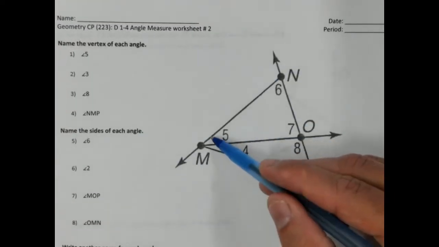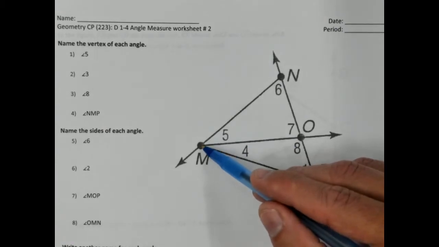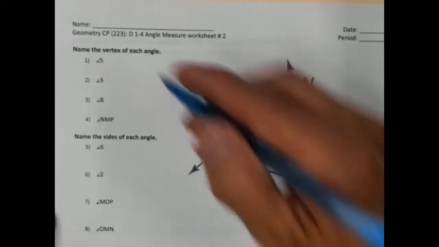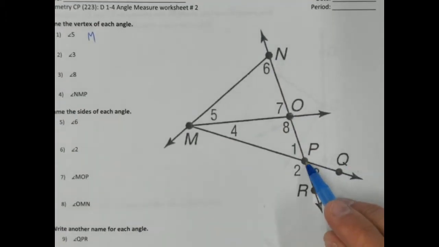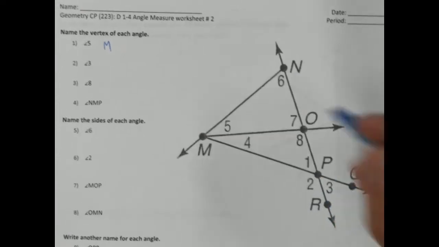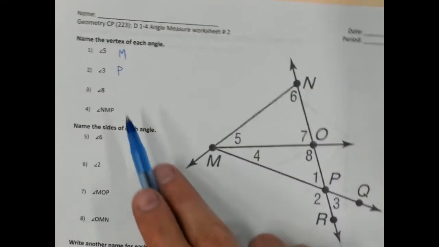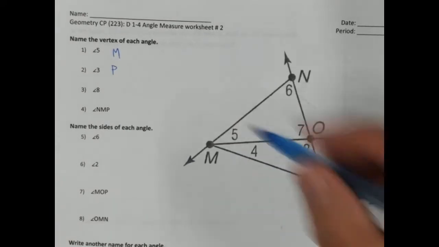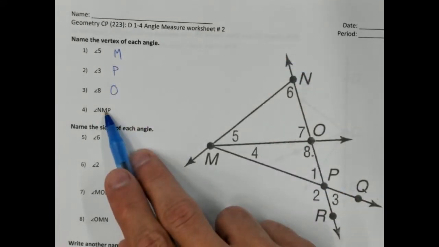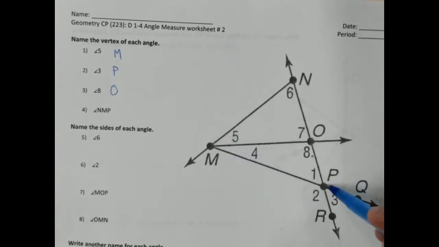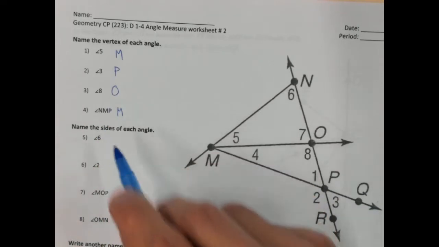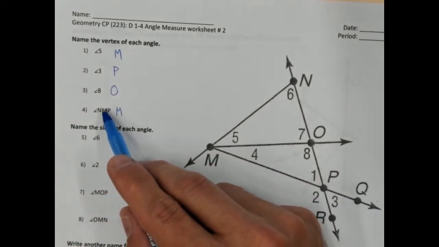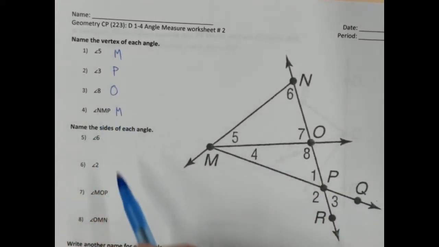Angle 5 is here. The vertex is the common endpoint for the rays that form said angle, so it'd be point M. Angle 3, which is down here, that's the vertex right there. You've got the two rays coming out of that common endpoint, so point P. Angle 8, right here, that's going to be vertex O, and then NMP. So NMP, the middle letter will always be the vertex. If you're looking at the name of an angle and you have to identify the vertex, it'll always be that middle letter, which represents the point.